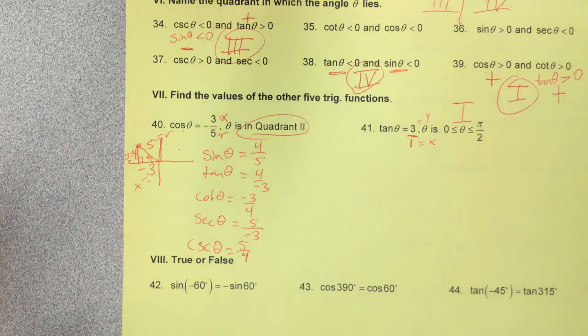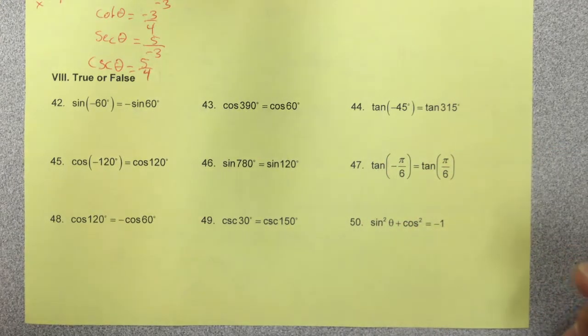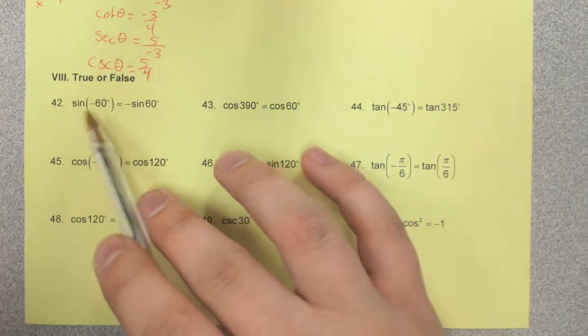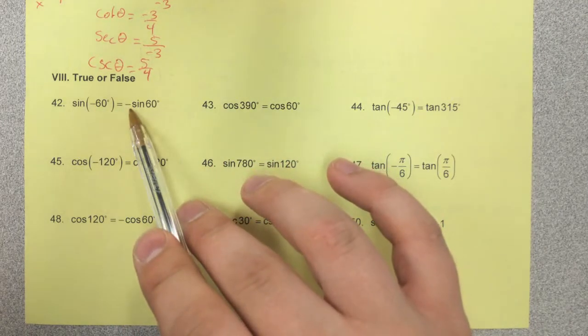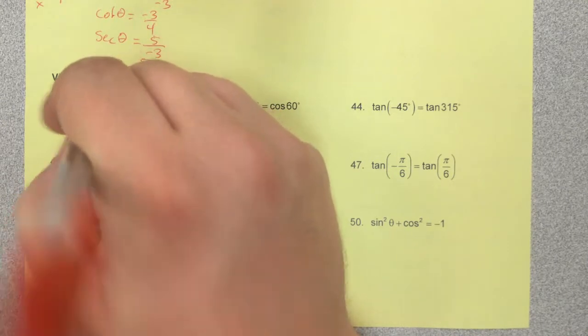All right, let's just go down to section 8, talk about some of these true-false. This is just true-false, just using some of the properties. Like this first one, this is the definition of an odd function, where you have a negative angle and then that negative comes out. This is true because sine is odd.